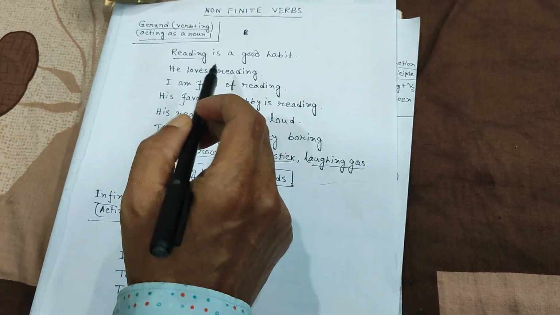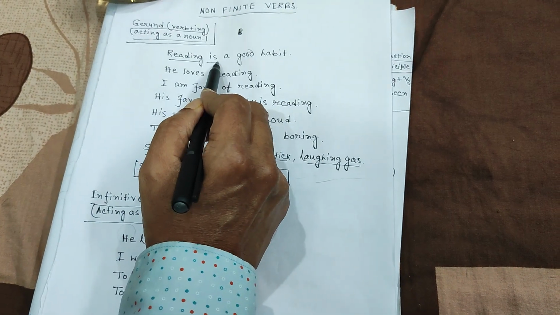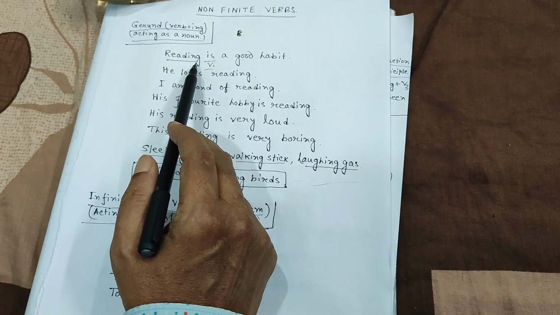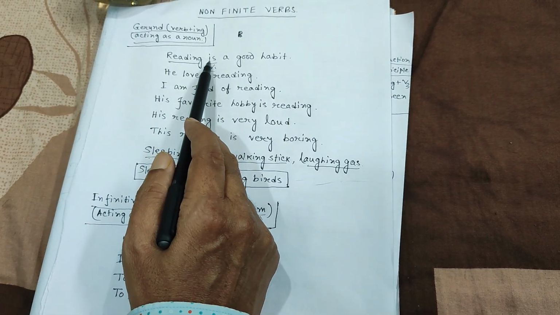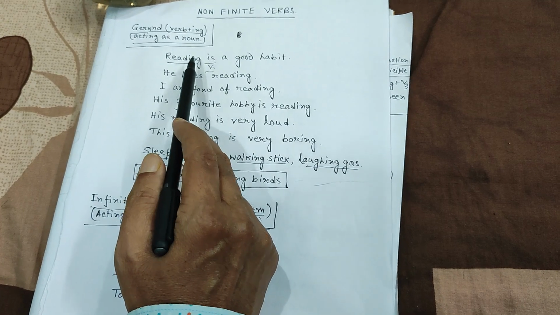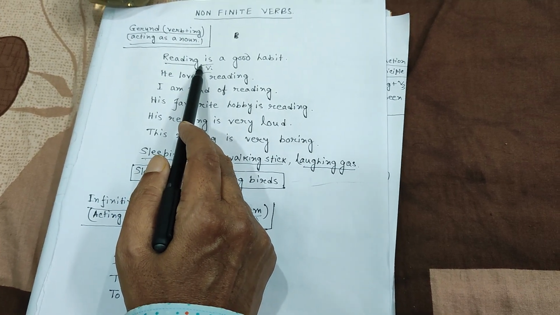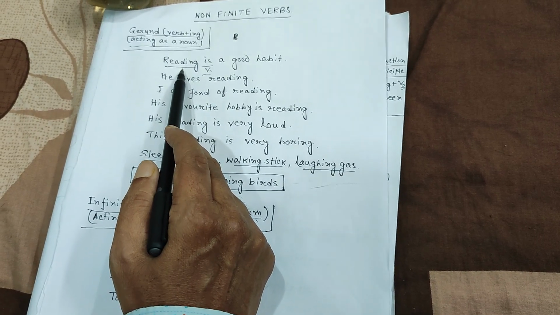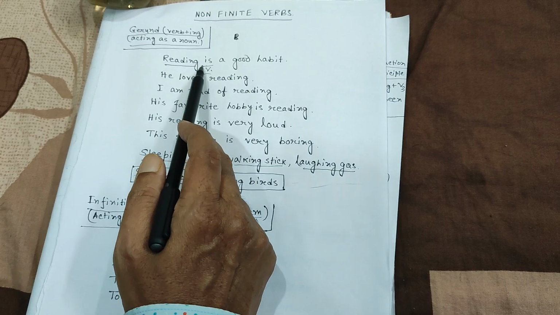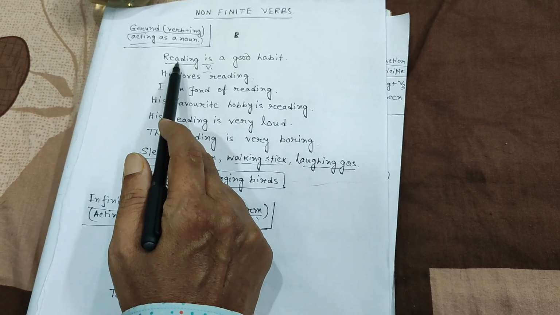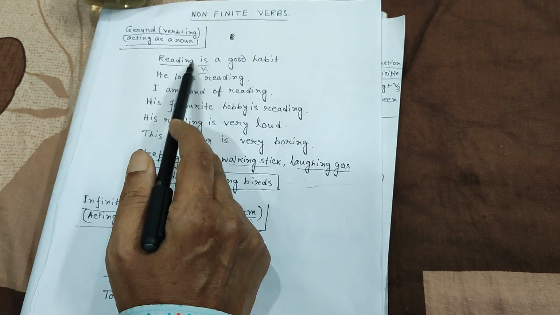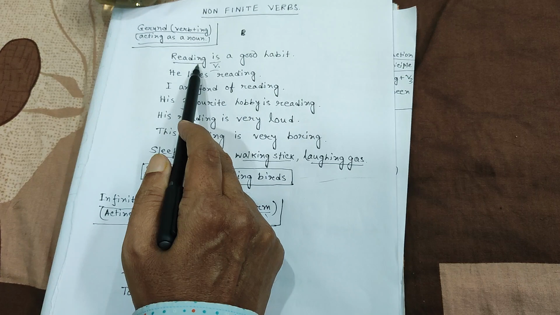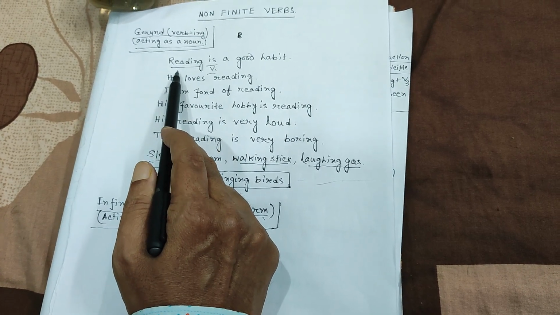Reading here is the subject of the be verb. As you can see, you know very well that the subject of a verb is nothing but a noun. Only a noun can be the subject of a verb. So here an ing word, verb plus ing, has been used as the subject of the verb. So it is clearly a gerund, as it is performing the role of a subject.